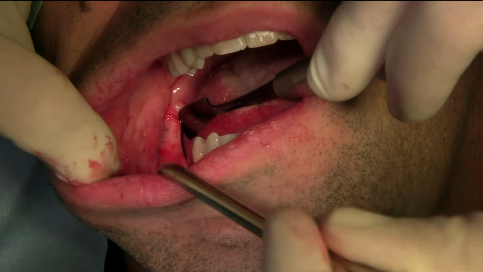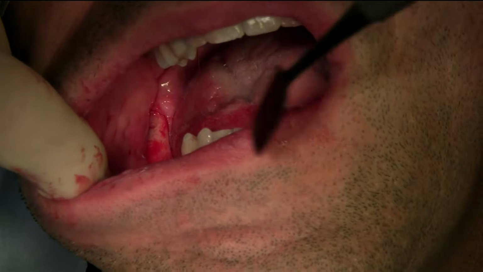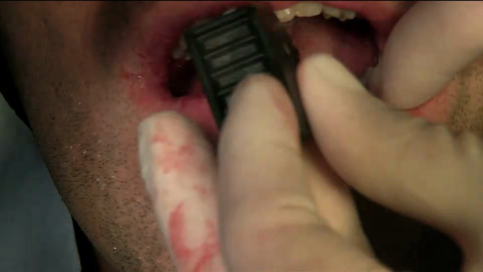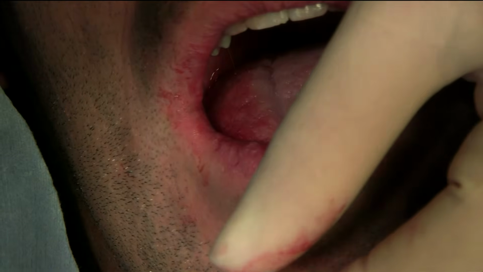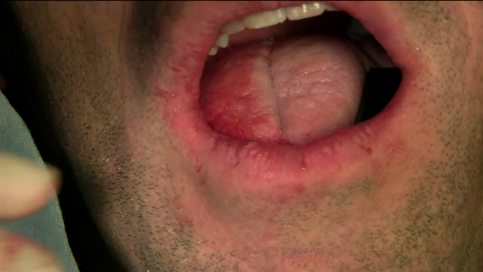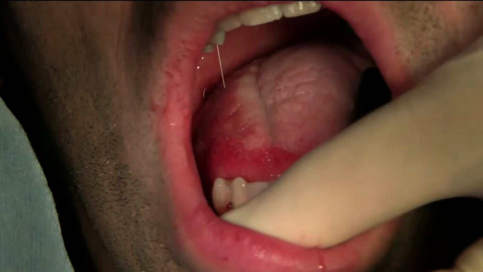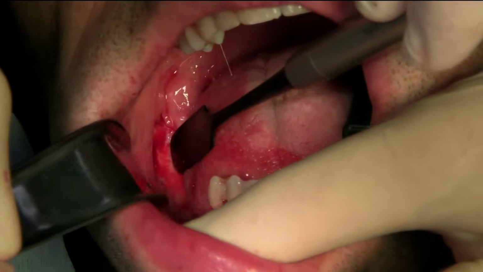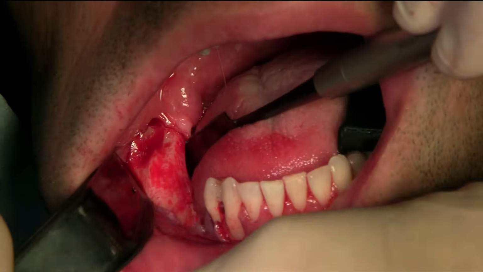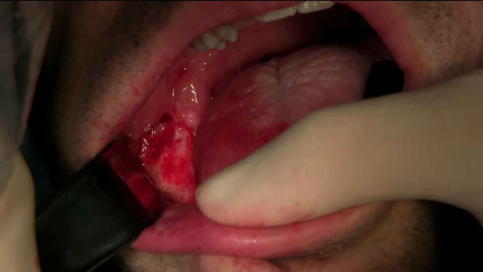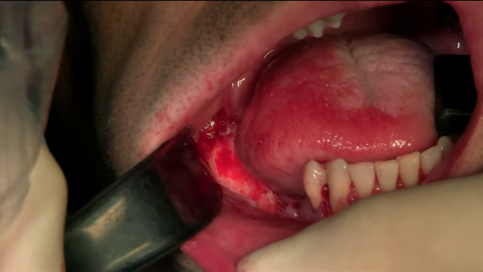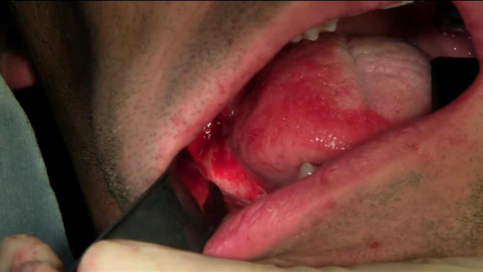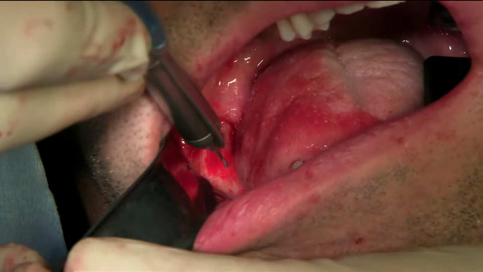So I need some. Can I put the bed block back in? Yeah. Open for me. Okay, retraction. What do you want me to use for keep retracting back here? Yeah, I need to go here. So maybe the anterior. Go a little bit left. A little bit left. Maddie, can I get a mirror? A mirror? And a Minnesota, please.